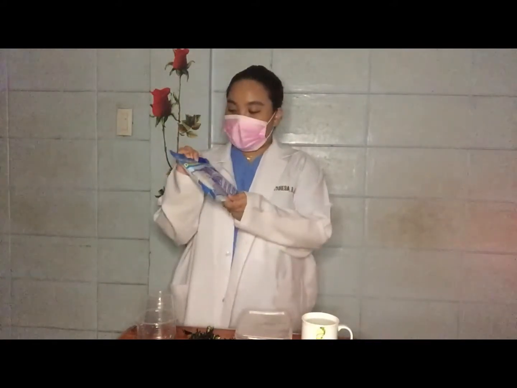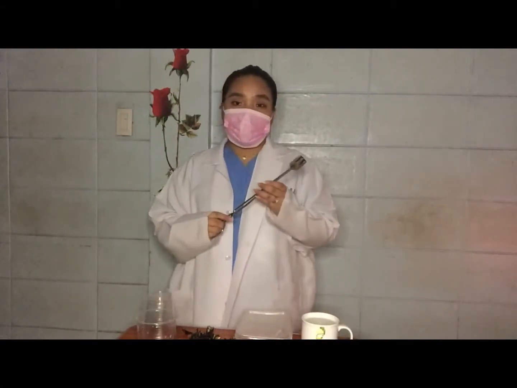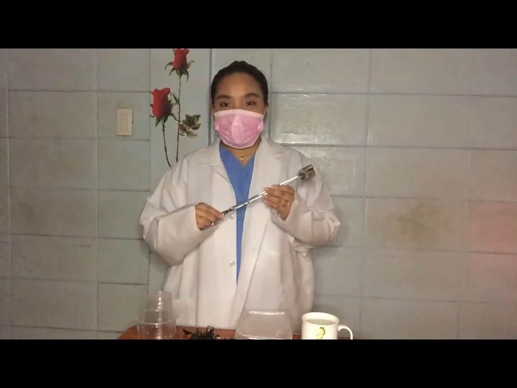Next, we have here disposable gloves. This is a very important thing to have when we are conducting this kind of experiment. Surgical gloves are suggested when available. And lastly, we have here tongs. This is to pick up those hot solutions that we will be dealing with later. So, those are the safety precautions that we need to remember before we conduct this kind of experiment.